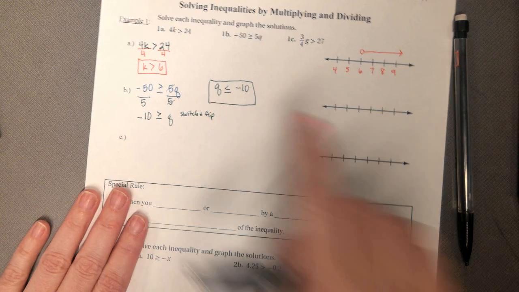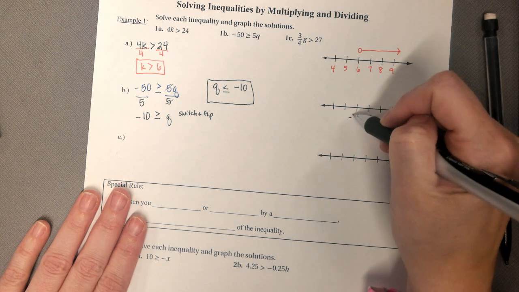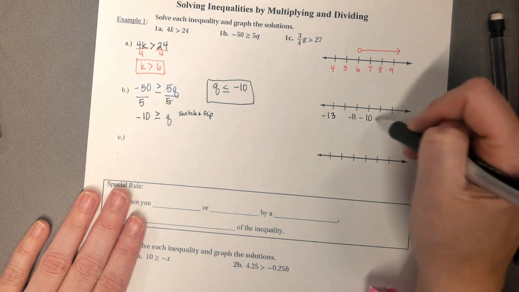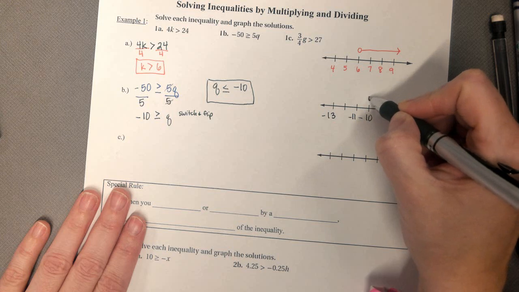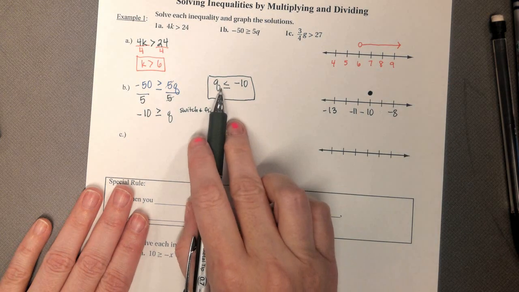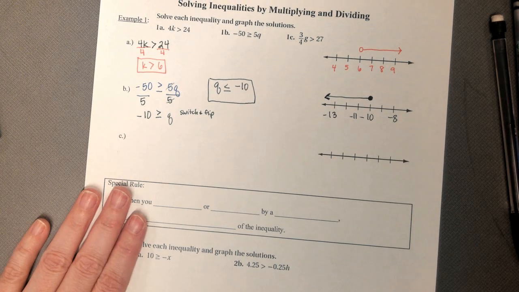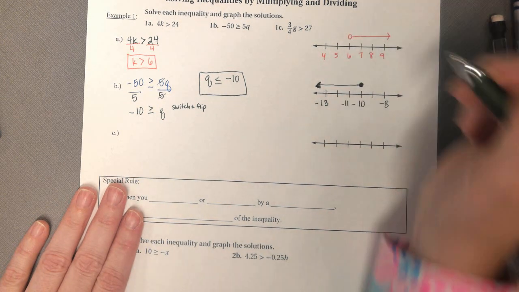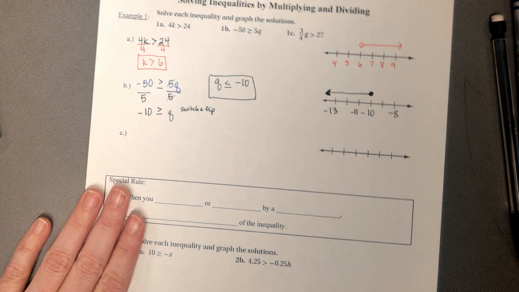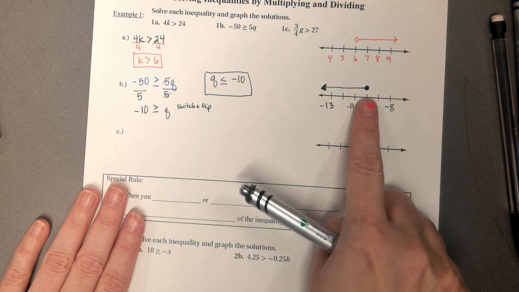Now, one of the reasons why I want you to write it like this is so that when you go to graph, this is negative 10, and then negative 11, negative 12, negative 13, negative 9, negative 8. Okay, when you have that, now you can do your closed circle, and the arrow will go in the same direction as your symbol. That wouldn't happen if this was on the other side. So you've got to keep it on that side. And then, did you guys remember to do the closed circle here? The closed circle for the equal to?